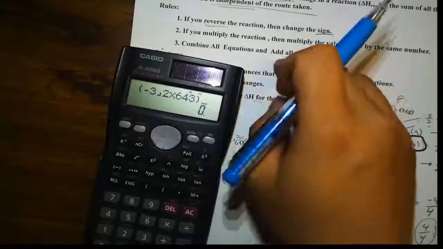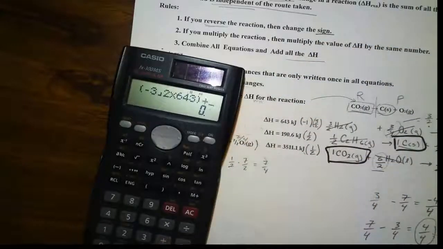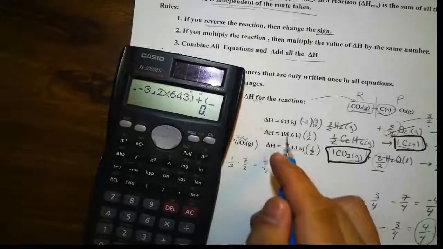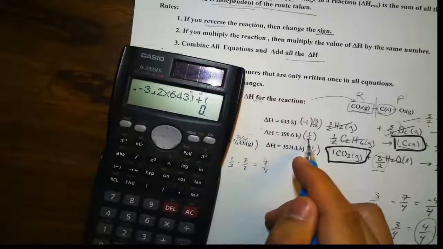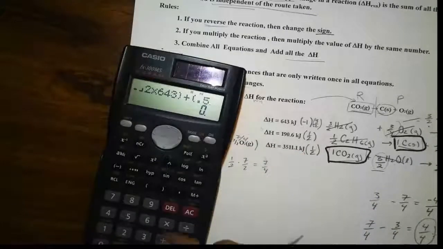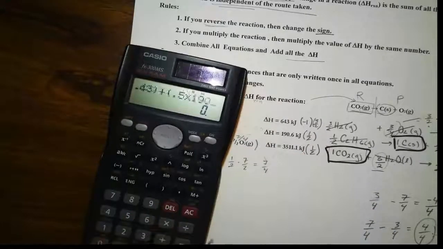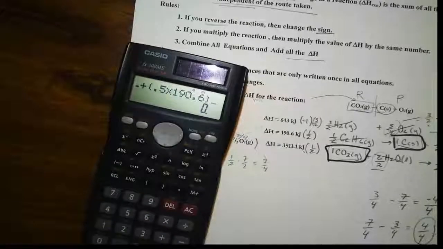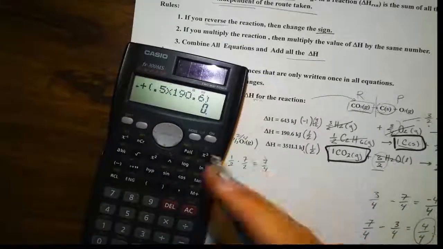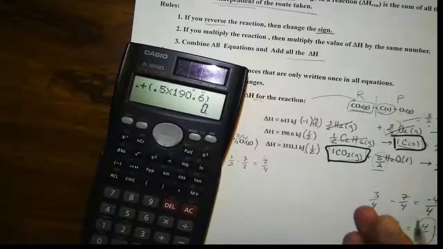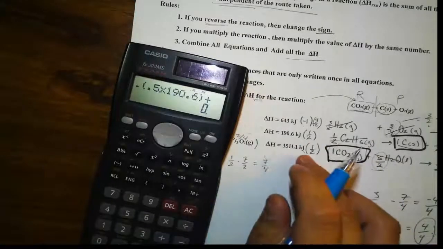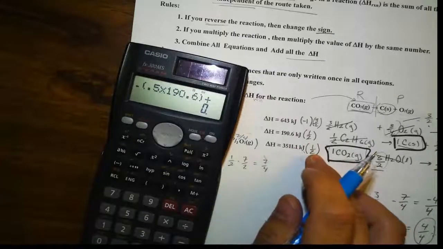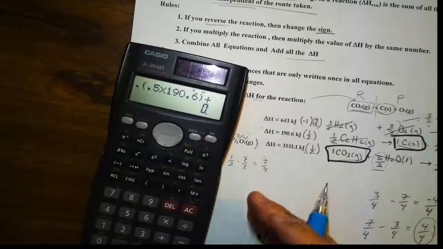Then we add, remember, add all the delta H, we add them together. The next set is this number times 1/2, which is 0.5, so we can say 0.5 times 190.6, okay? Notice how I don't have to rewrite the number if you know how to use parentheses right there. And then the last part is just add this number times 1/2, remember? We multiply it by 1/2.